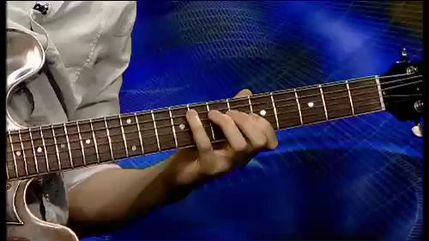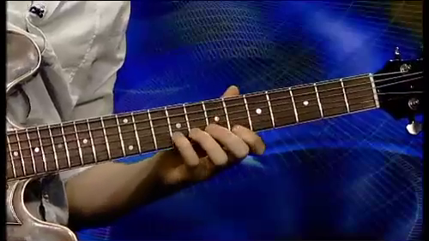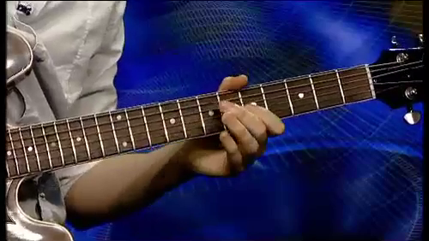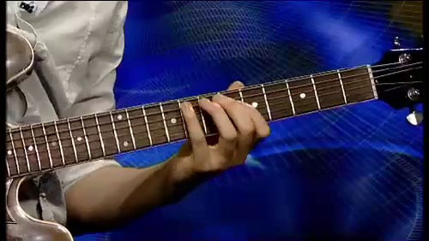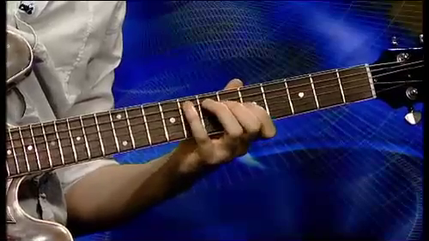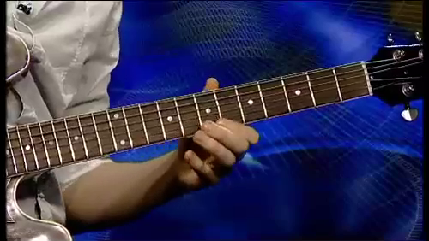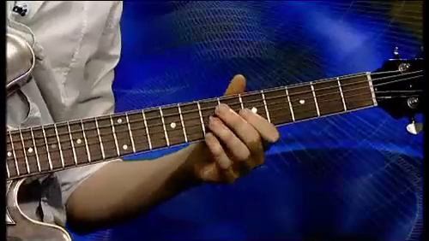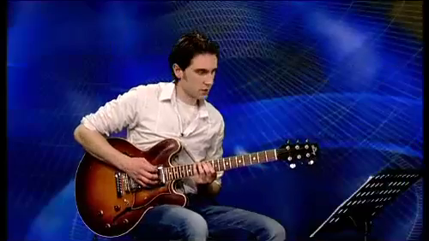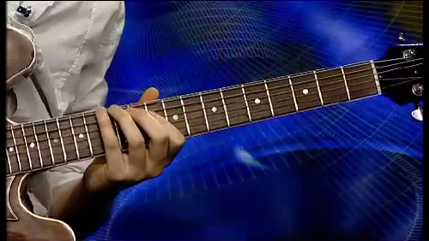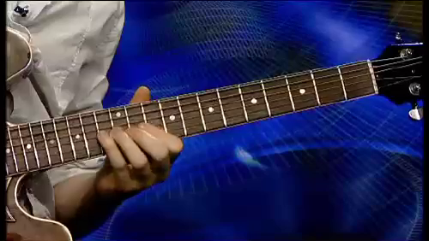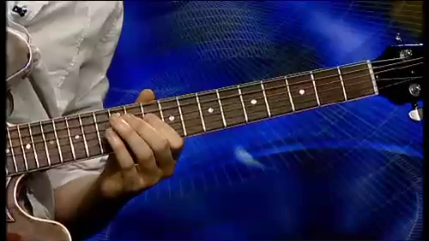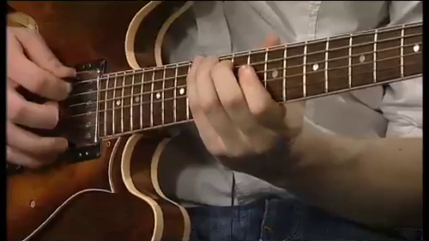1, 2, 3, 4. And again, 1, 2, 3, 4. Lick number 1 in the higher position. 1, 2, 3, 4. And again, 1, 2, 3, 4.